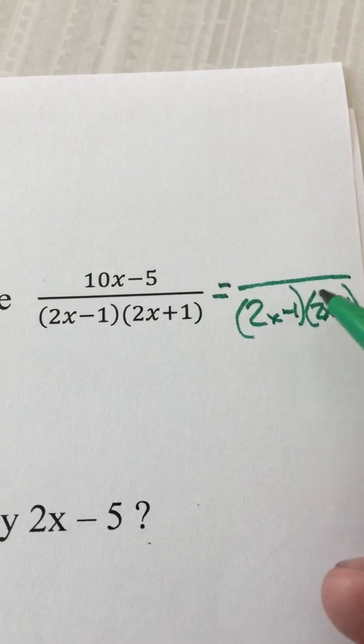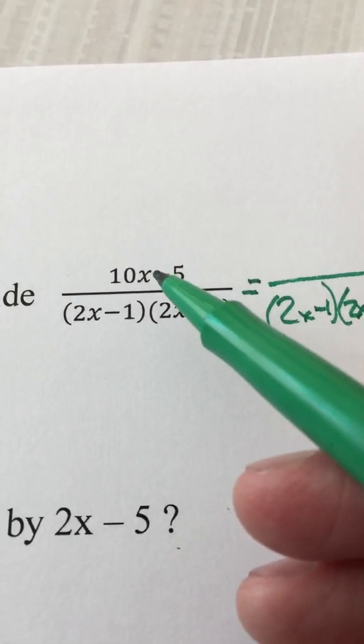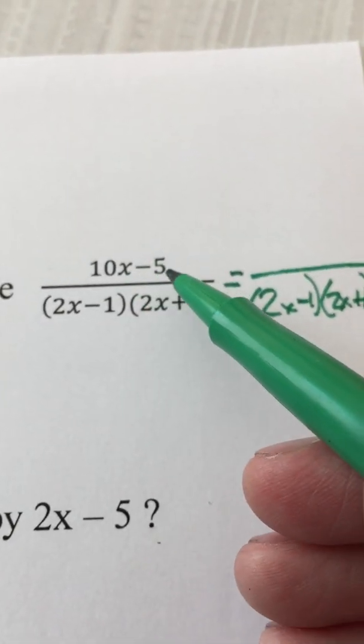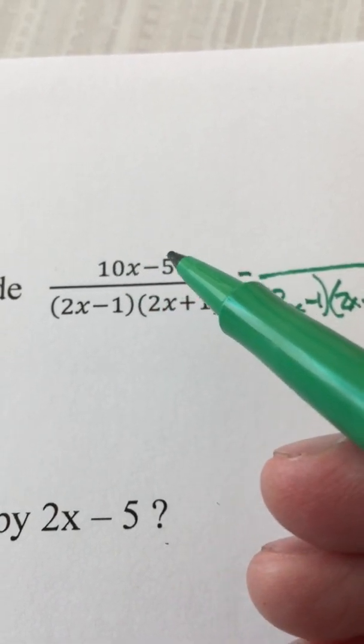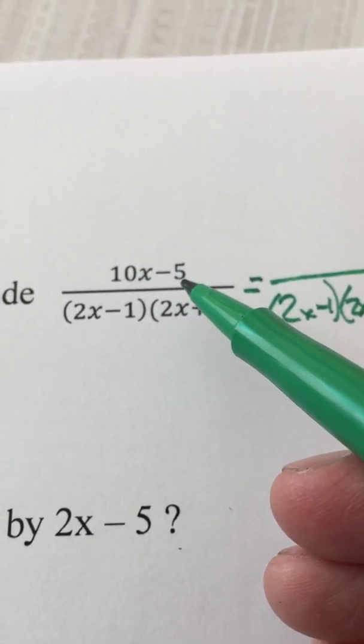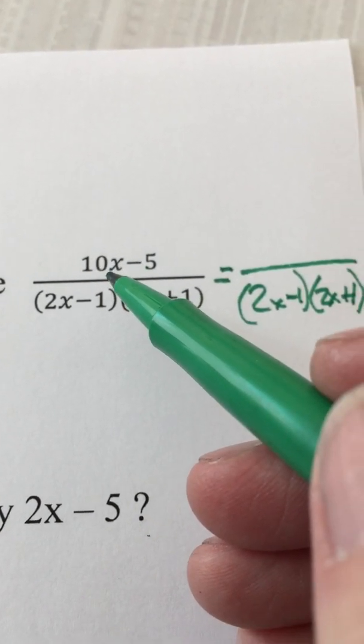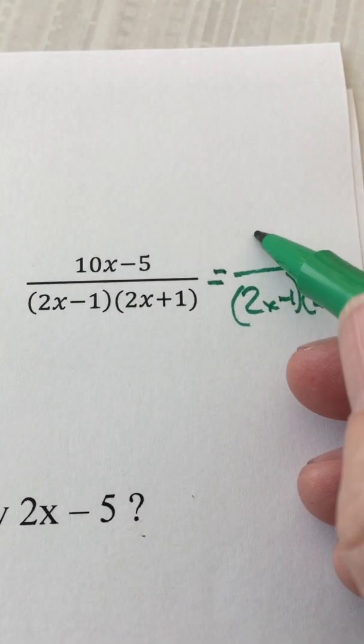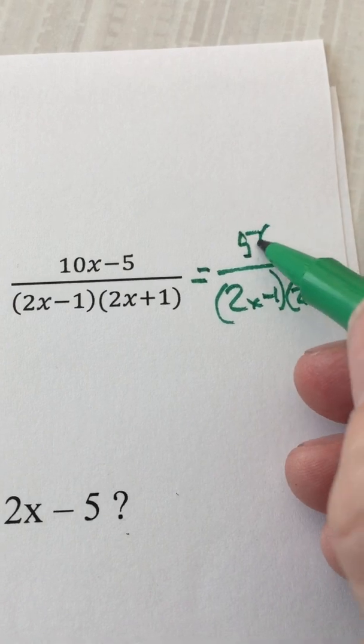It's a multiplication, so both those are factors. So I'm looking for a GCF first. Are there x's in both pieces? No, but I have a 5 and a 10 as the two numbers. Will 5 go evenly into 5? Yes. Will 5 go evenly into 10? Yes, it will. So I'm going to pull the 5 out as the GCF.